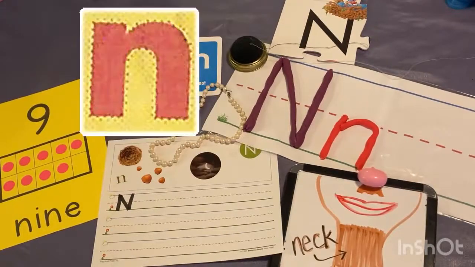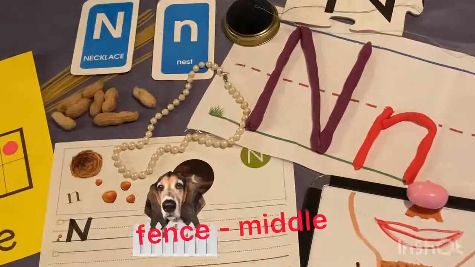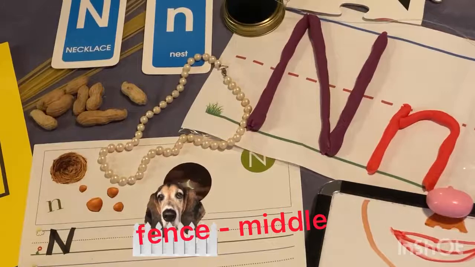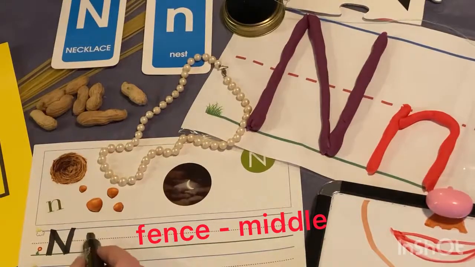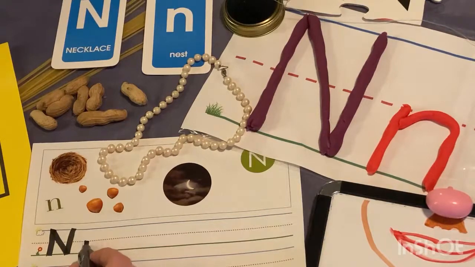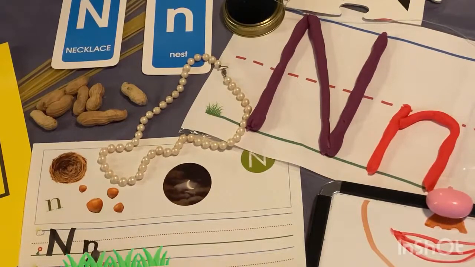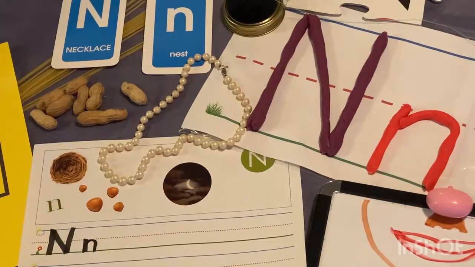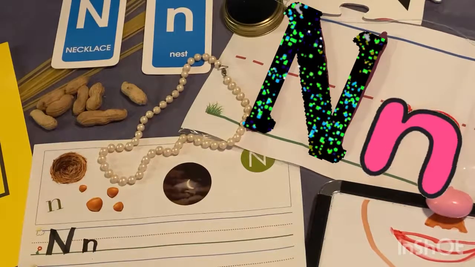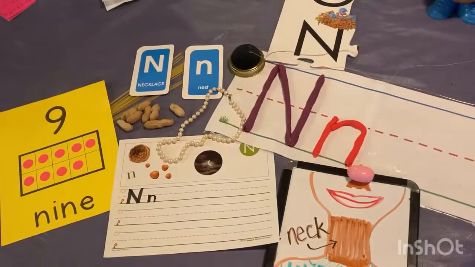For our lowercase n, we start on the fence. Let's look at a lowercase n. For lowercase n, we start on the fence. We go down to the grass, but we do not pick up our pencil. We trace back up, touch the fence, come back to the grass, and make one hump. This is an N, and an N says N.